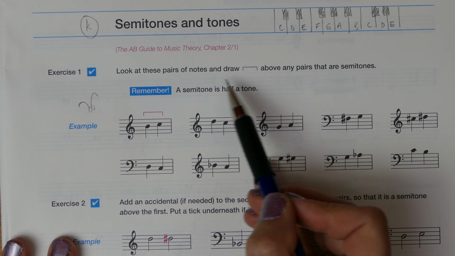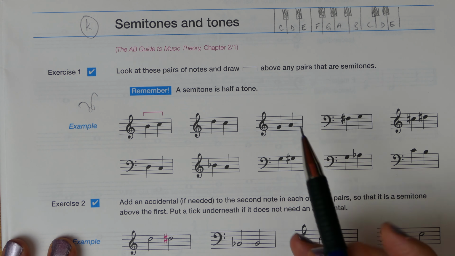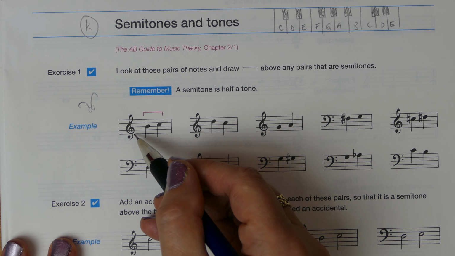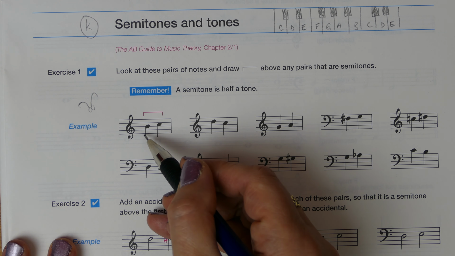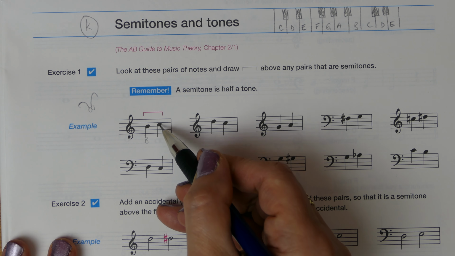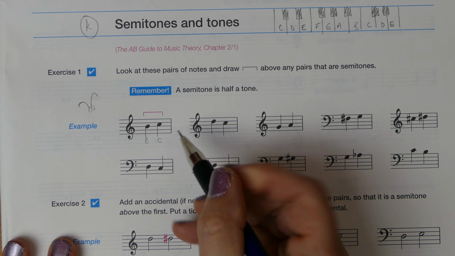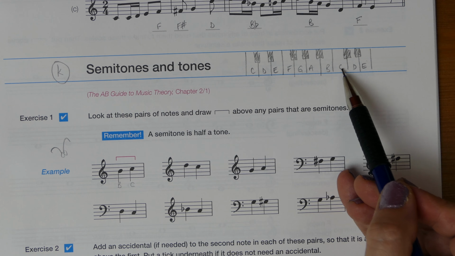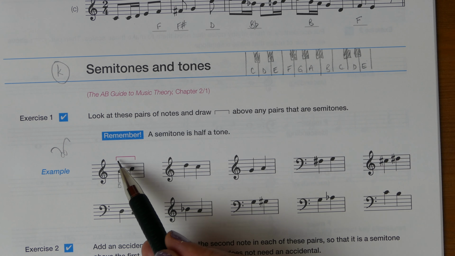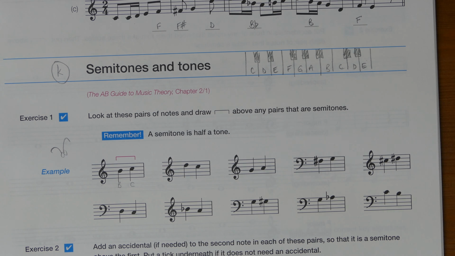So it's asked us to draw a bracket above any pairs that are semitones. Let's look at the first two and then you can have a go at some on your own. So here we've got treble clef, every good boy, that's a B, and FAC, that's a C. So if you look at your little chart, B to C are directly next door notes and that's a semitone, therefore we've given it a bracket.